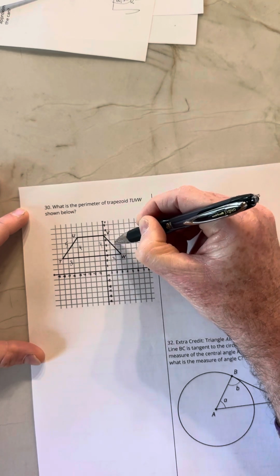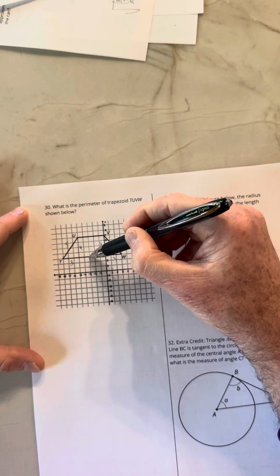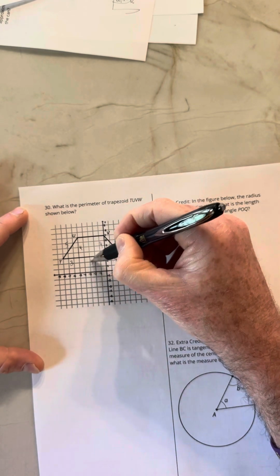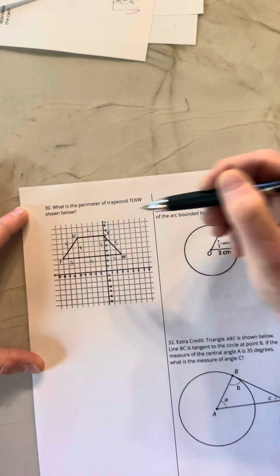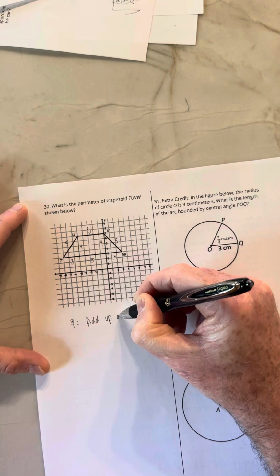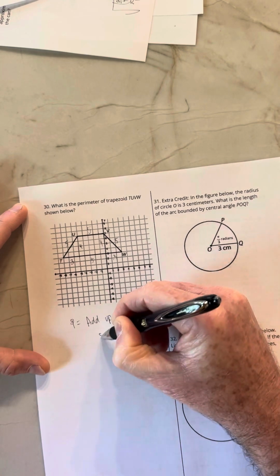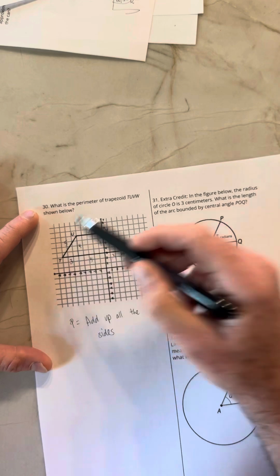This is 3, so that's 5. 1, 2, 3, 4, 5. That's 5. So perimeter is you add up all the sides. So what is 3 plus 5 plus 3 plus 5 plus 5 plus 5?